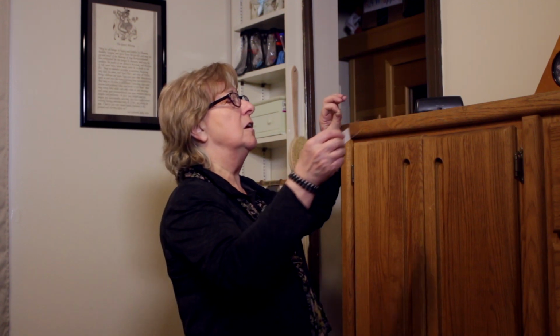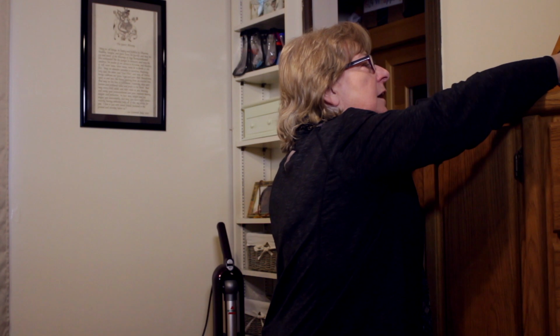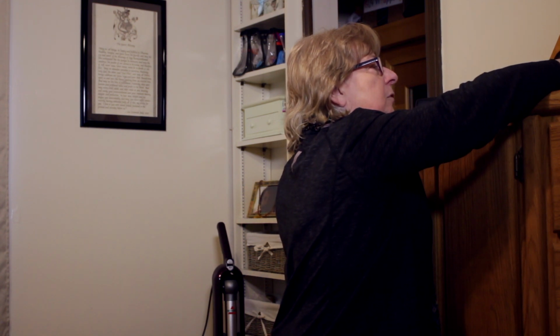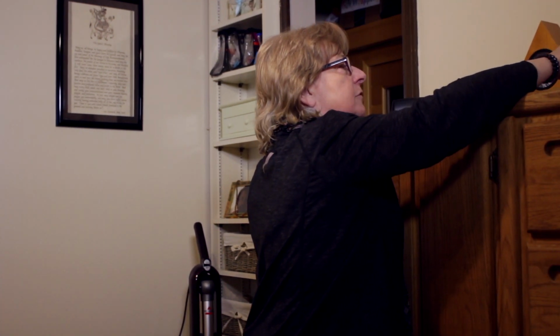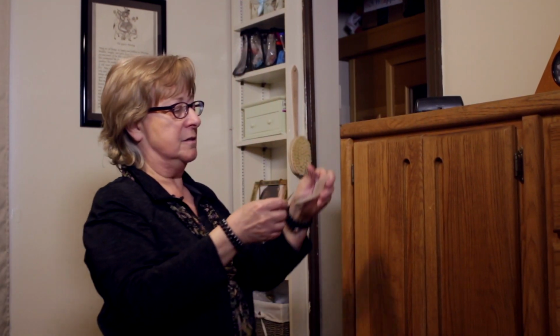So I take this cover off, and then I'm going to pick a very dusty area so I can get a good sample. I'm going to lightly touch that surface, and I've collected the dust, and then now I'm going to put that back in the case. We'll mark the location on the label, and then we'll be sending that to the lab.